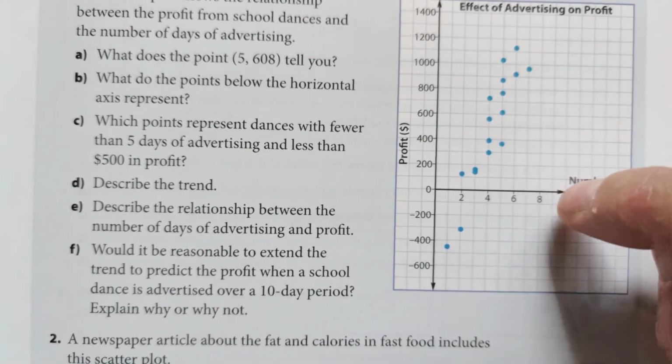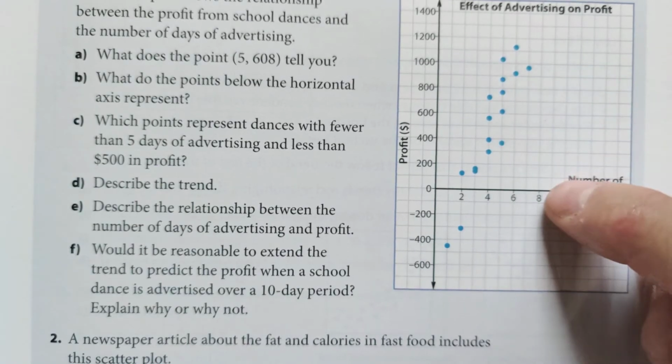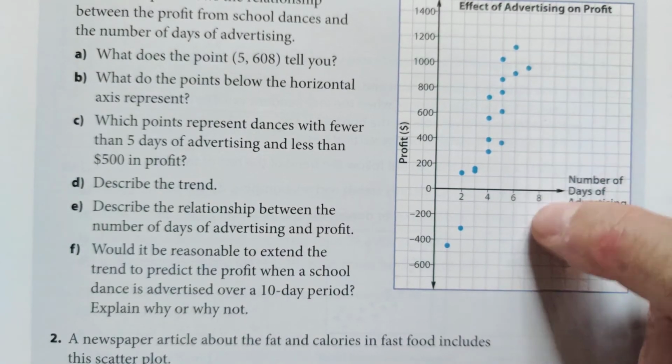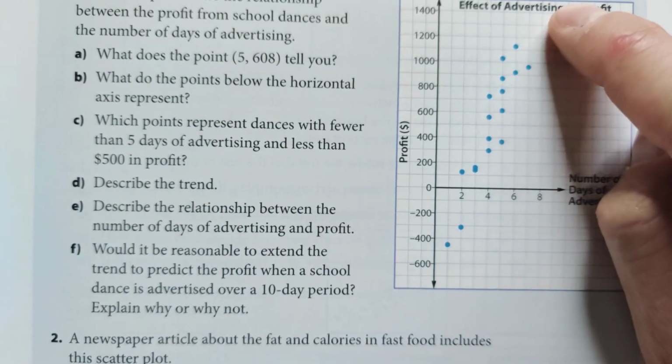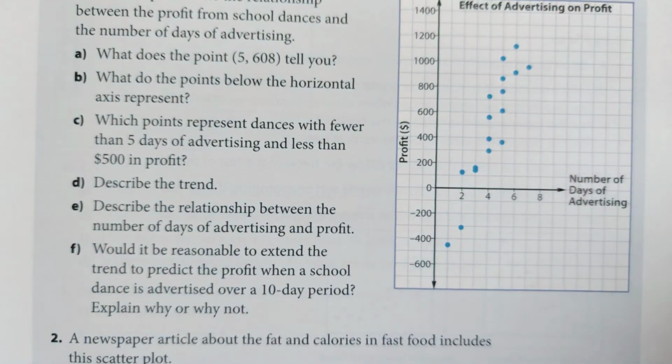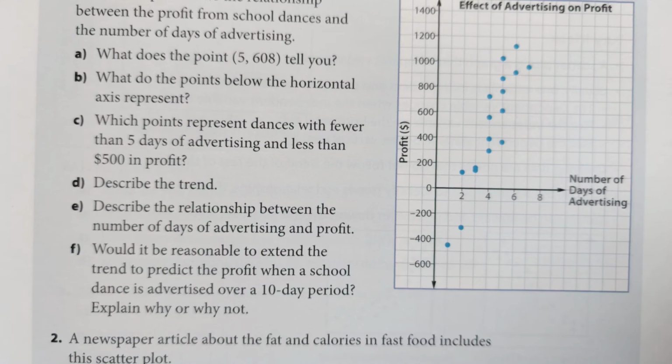Well, they haven't advertised more than 1 week for a dance by the looks of things. There's 7 days here. Could we extend that relationship and say that if we went to 10 days, they would make that much more money? Possibly. Depends on the size of the population they're pulling from.